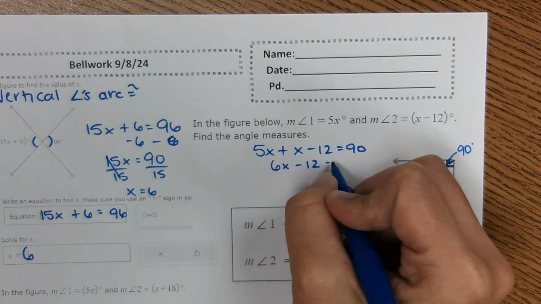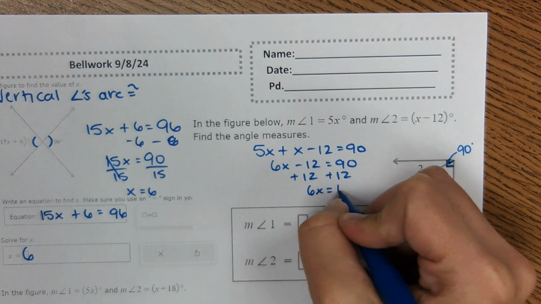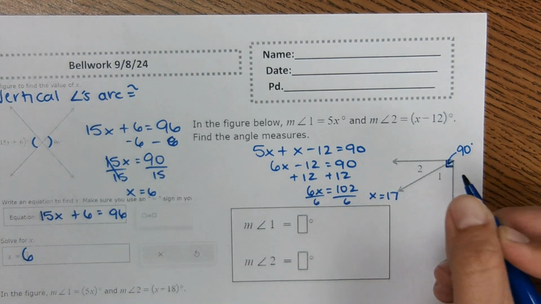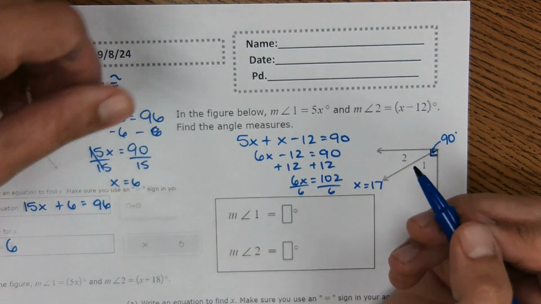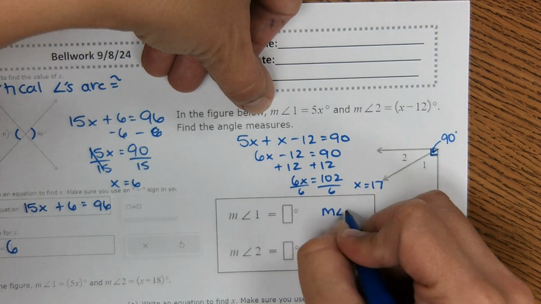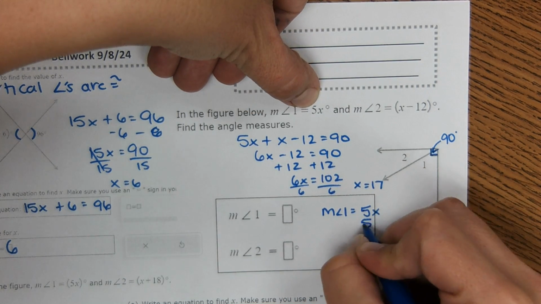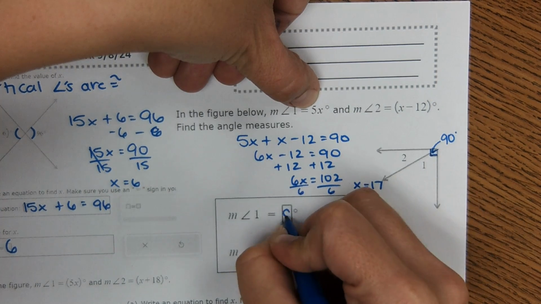Combine your like terms. 6x equals 102. Divide by 6, and x equals 17. But it's not asking for x, it's asking for the measure of angle 1 and 2. So for this, you would just plug it into the expression that they gave you. Measure of angle 1 is 5x, so 5 times 17. Measure of angle 1 equals 85.